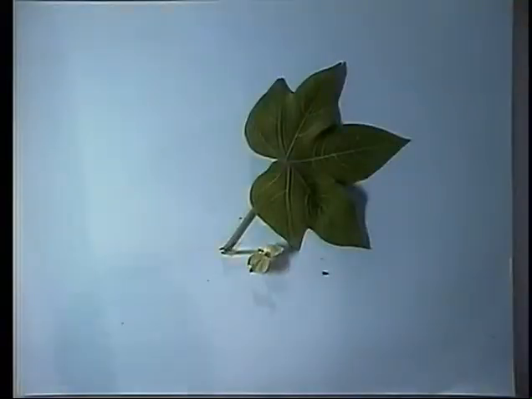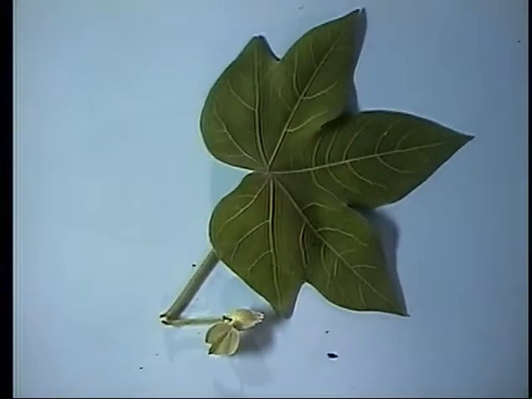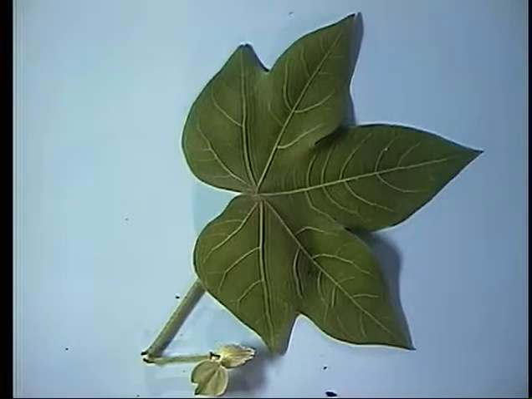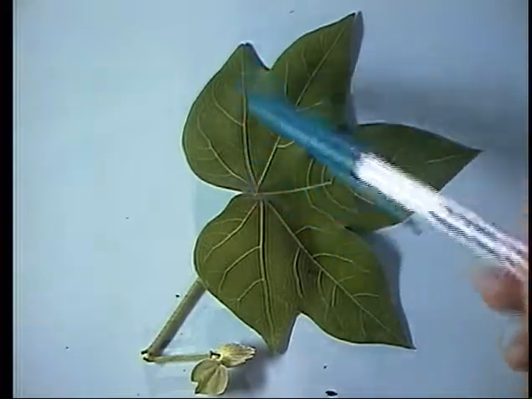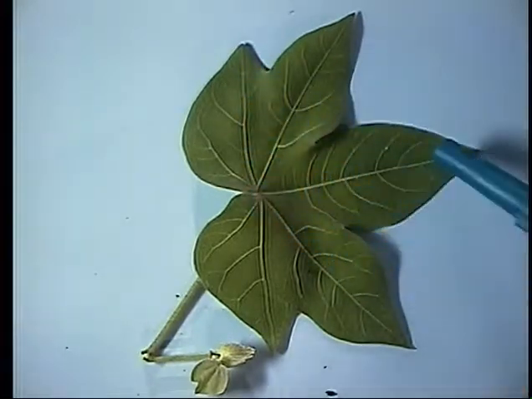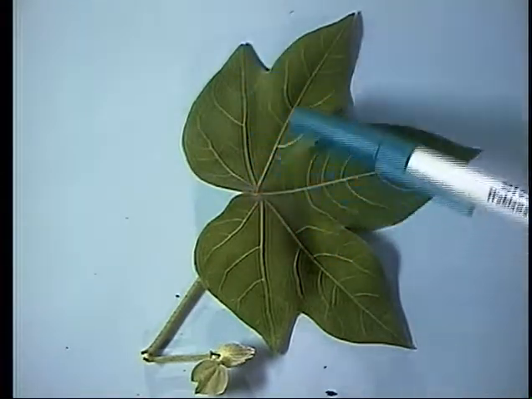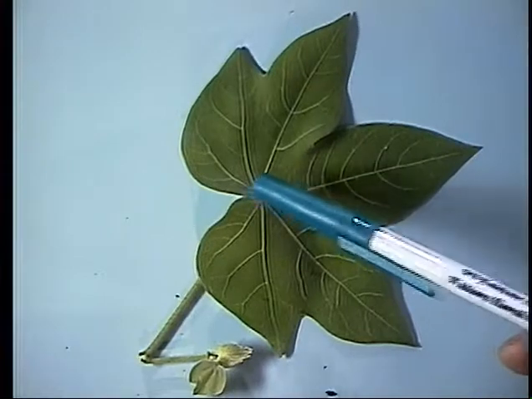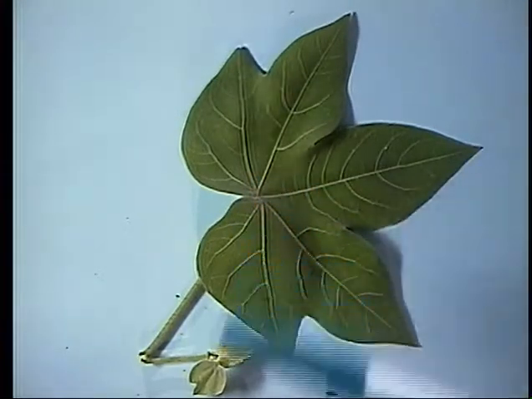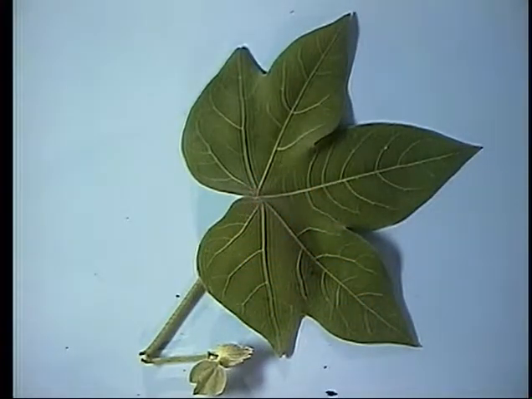Now here's another example. This is a native Hawaiian plant known as ma'o, also known as Hawaiian cotton. Here you can see that you have the main vein, usually on one part of it, and you have secondary veins all coming from one point. So this is another example of palmate leaf venation, which is a variation of netted venation. Okay, very good.